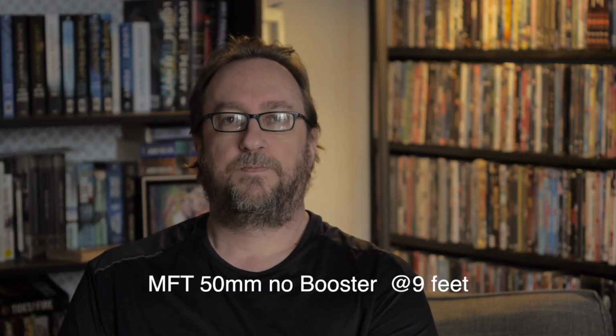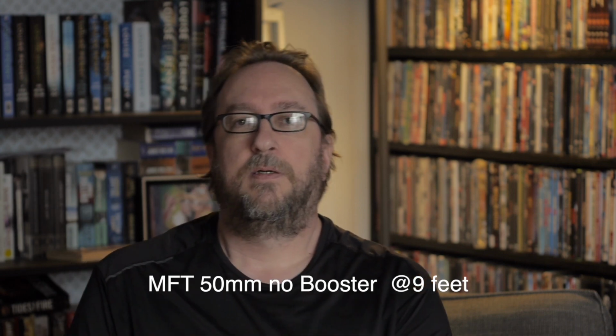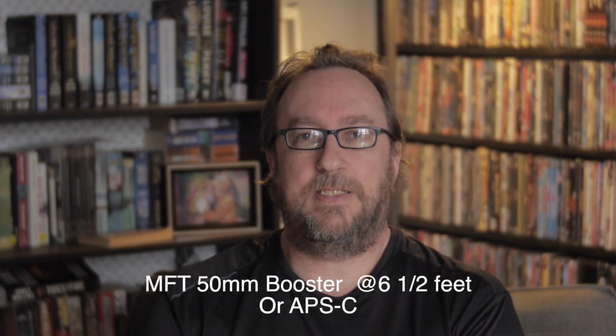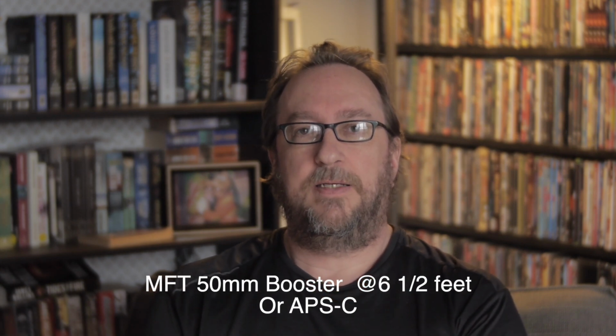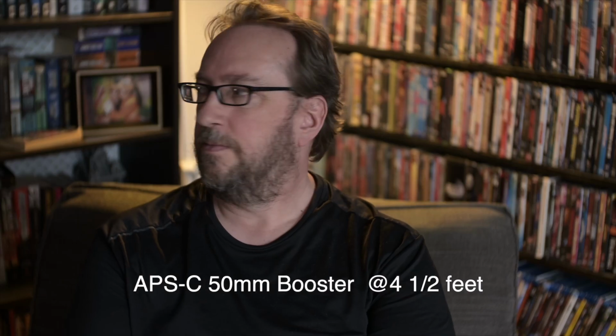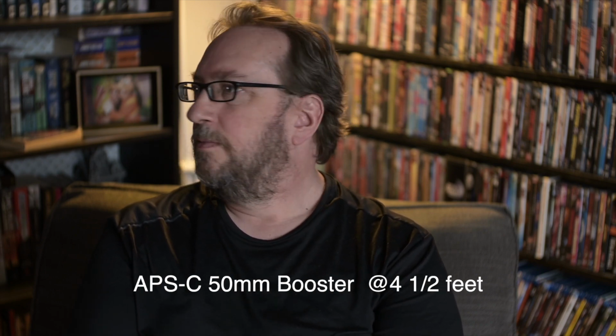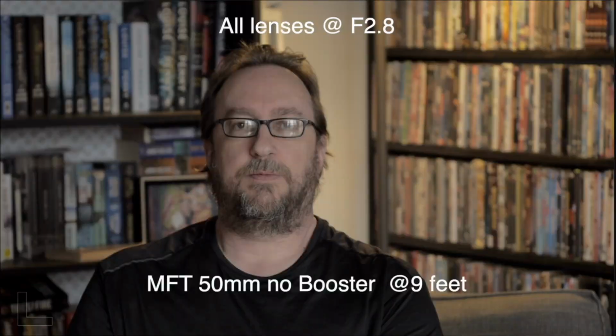And with the 50mm on the Micro Four Thirds, this time we're at 9 feet. Here we're at 6.5 feet on the Micro Four Thirds with a booster, and the APS-C with a booster at 4.5 feet. So there's a big difference here.